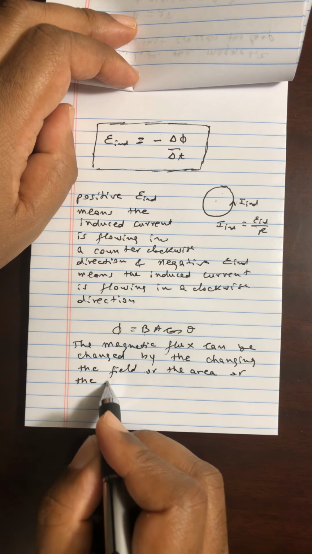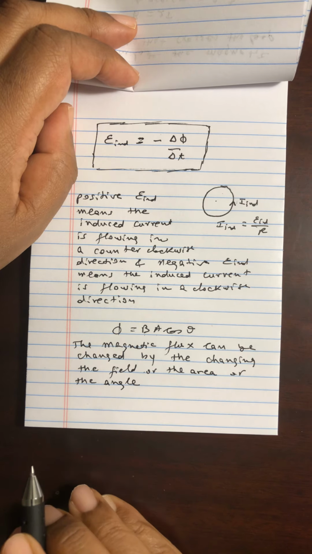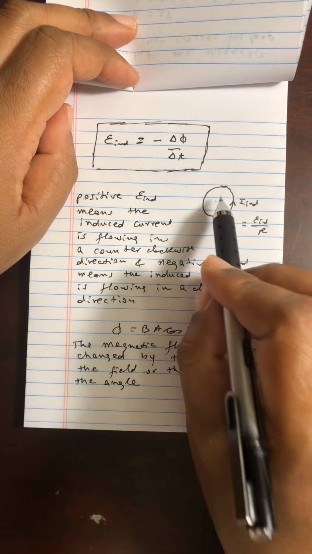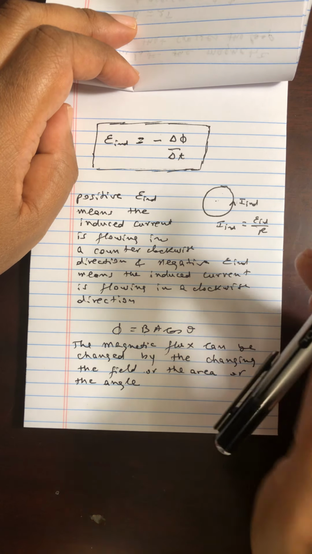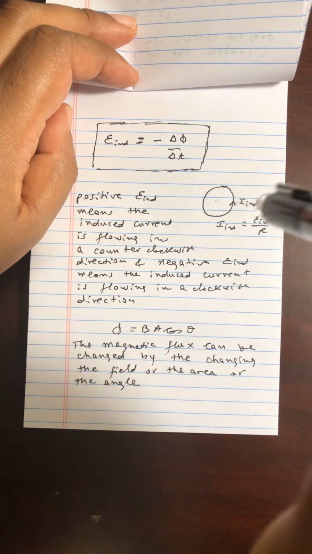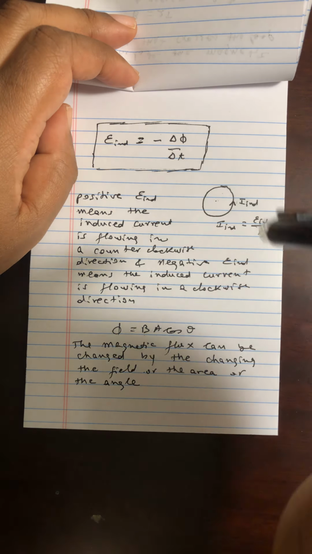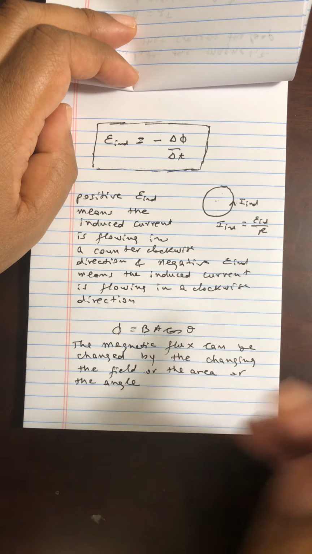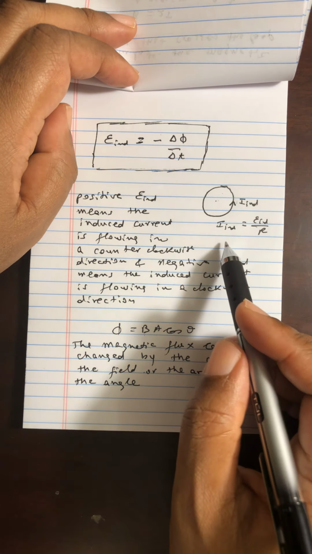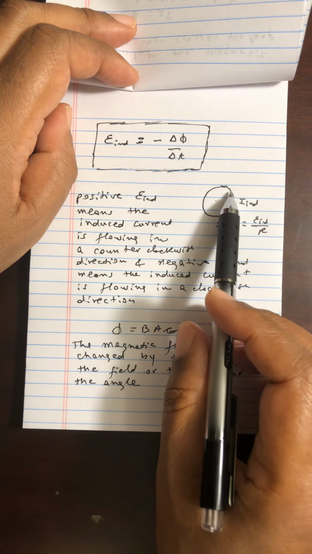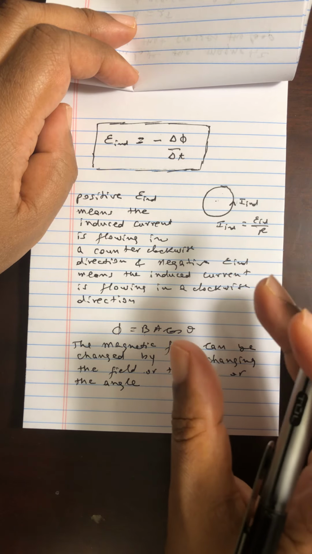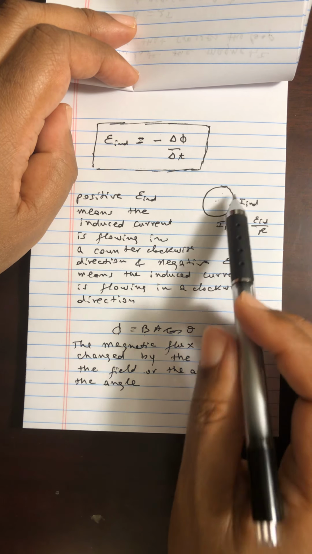Okay, so these are the three different ways of changing the flux. You can change the flux by changing the field that crosses this loop. For example, let's say you have a magnet over here. If you pull it out, the field crossing this will change, because the magnet is going farther and farther away. And if you change the shape of this loop, its area will change. So you could produce current or induced voltage by changing the shape of the loop.